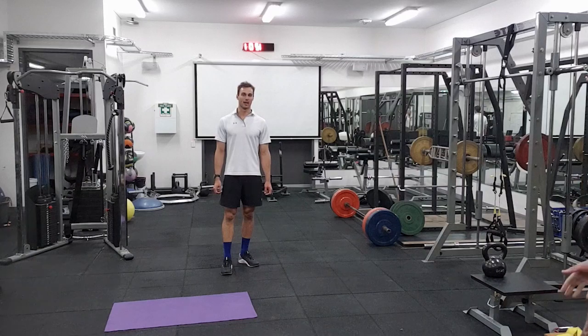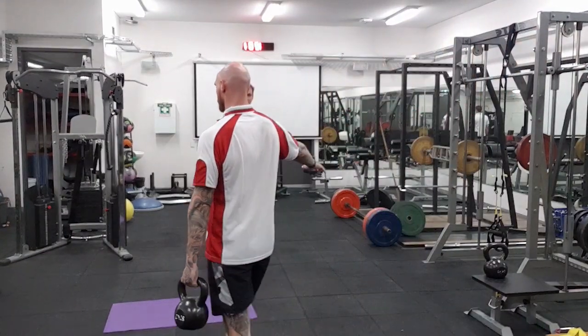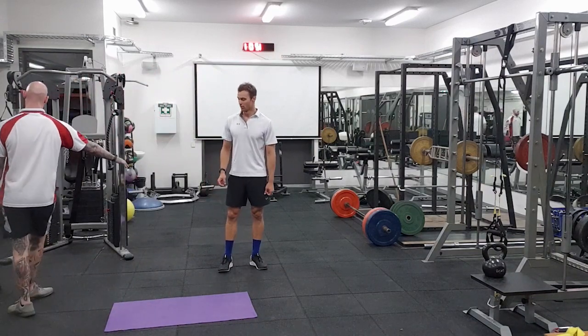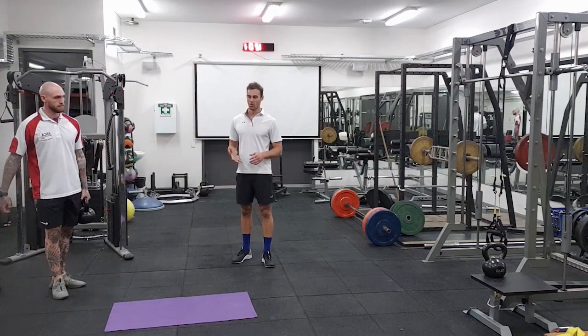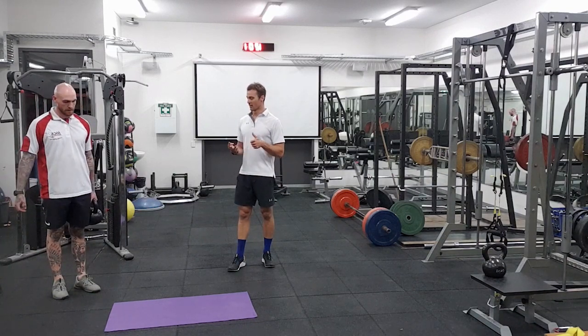So if Graham comes back now, and we're just looking for that control through the torso. We can do lots of variations. We don't have to do them all today, but you can do lunges like that. You can do squats like that. What else can we do?